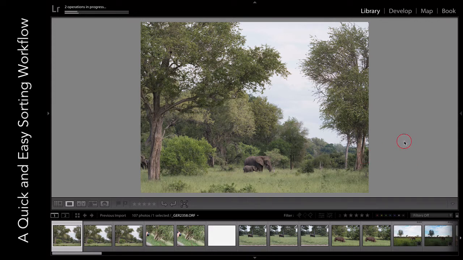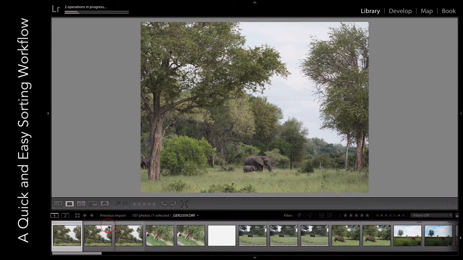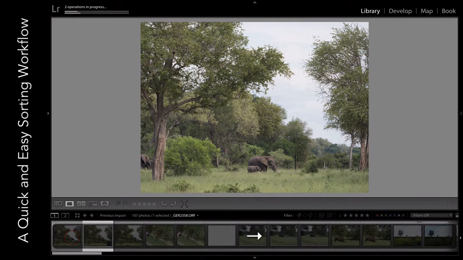So for now, the reason I have these 3 down here is I can see for myself just by looking down, am I looking at similar images here, or are they very different? So I know when to go forward and back and compare. So for me, this is how I'm going to work, right? So I'm going to go forward.